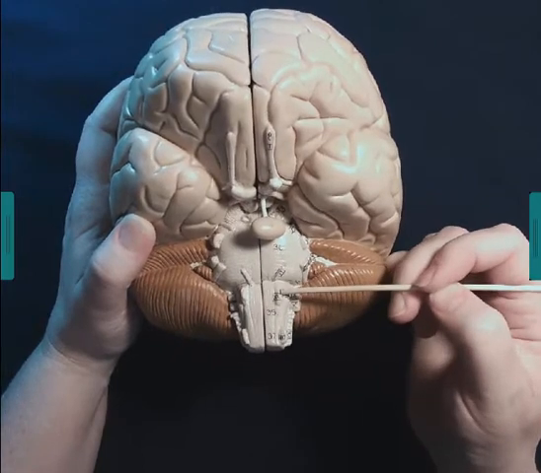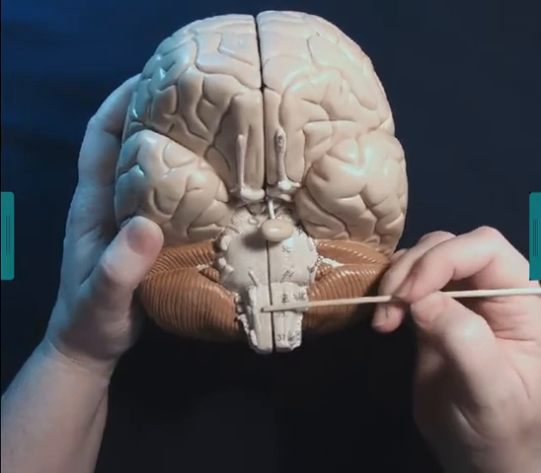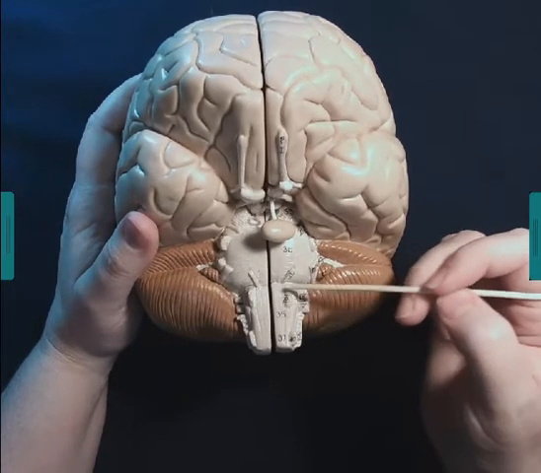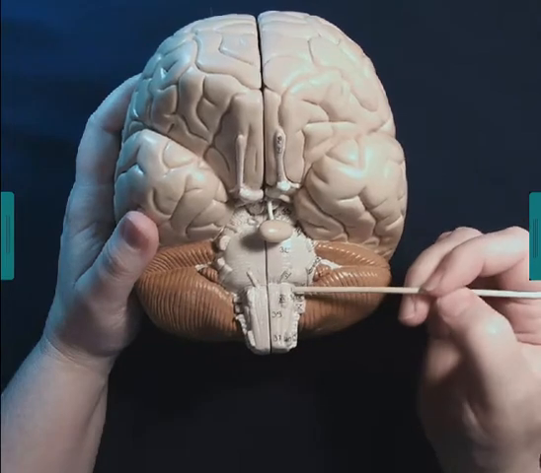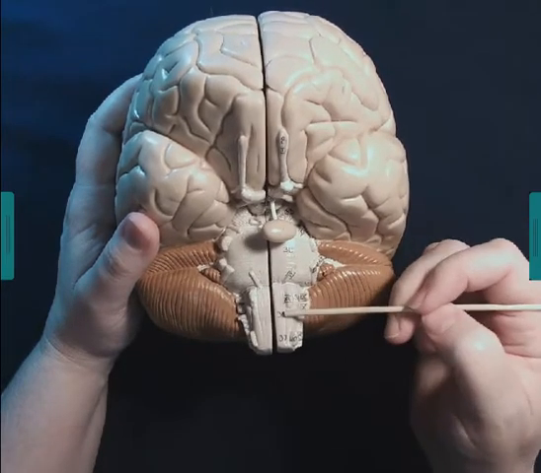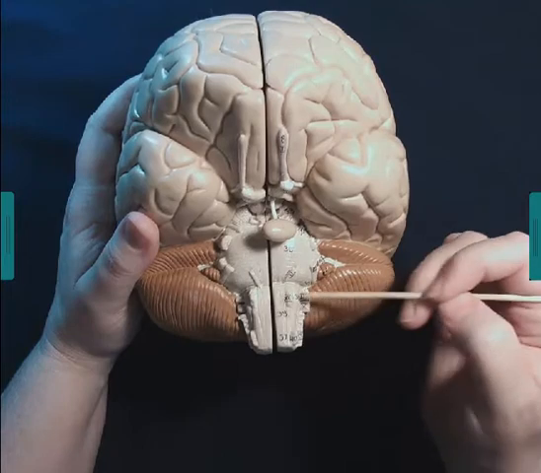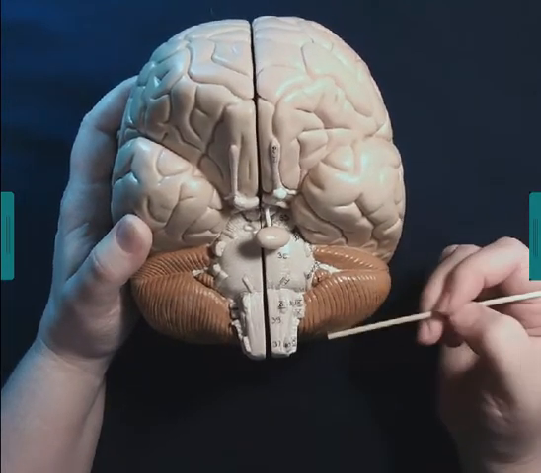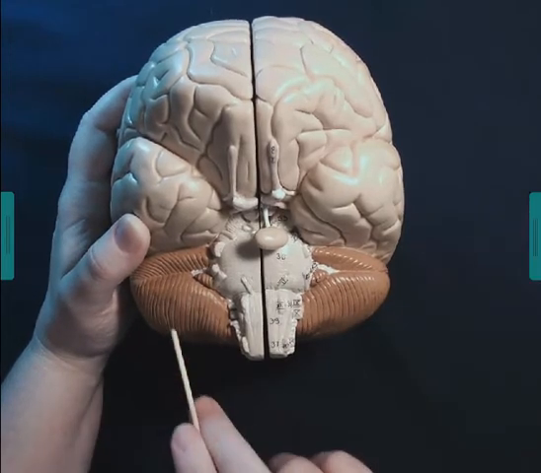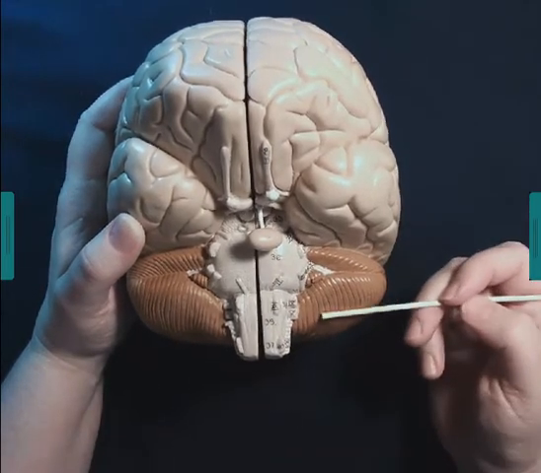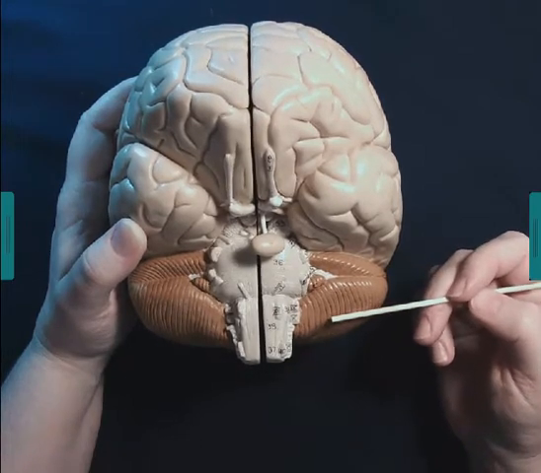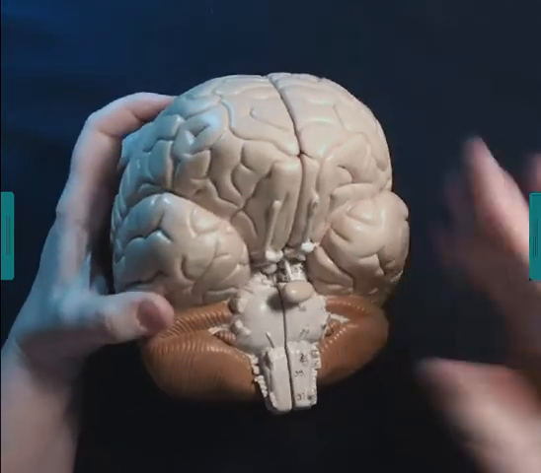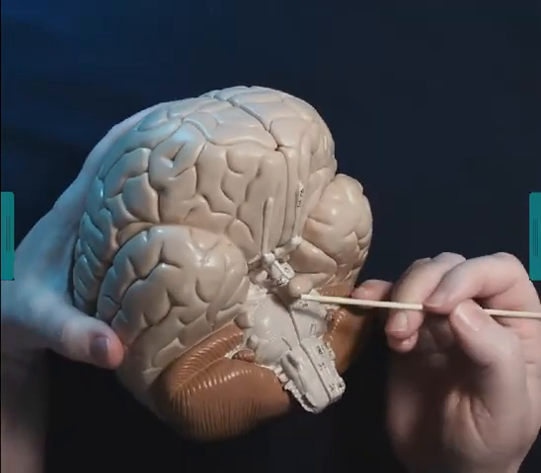The medulla oblongata controls many of our involuntary functions, such as breathing, swallowing, maintaining blood pressure, and even vomiting will be mediated by the medulla oblongata. And then of course you can see the cerebellum very clearly here, and the cerebellum is involved in coordinating and smoothing our voluntary movements.